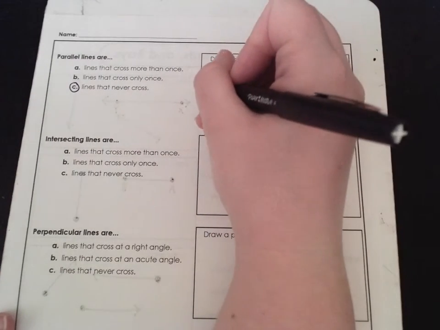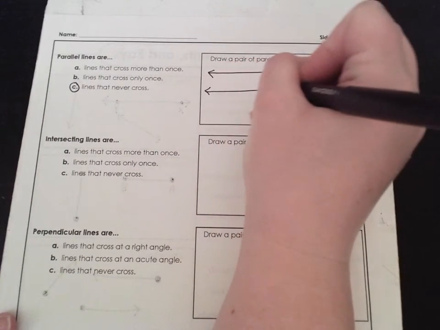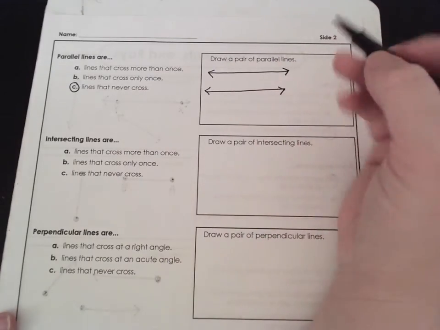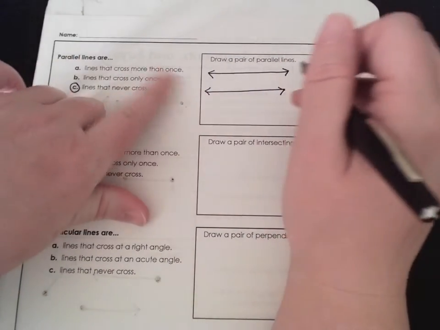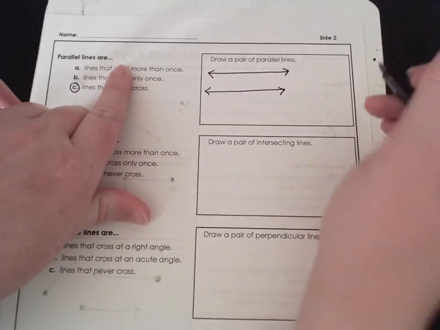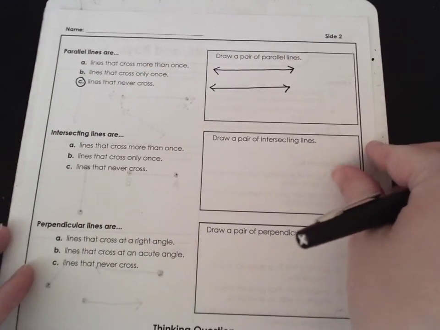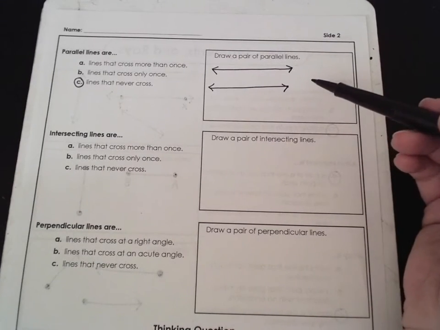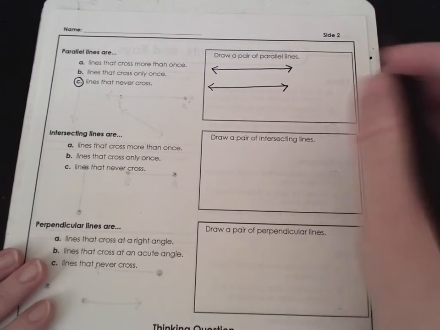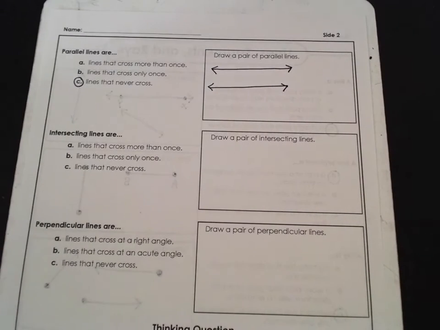My first example is going to be horizontal. These lines will extend both on the left and on the right. So they'll extend in both directions forever, but they will never touch because they're equally spaced and they're never going to cross. So there's one example. You could draw them vertically or diagonally as well.